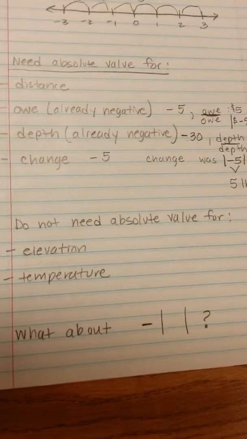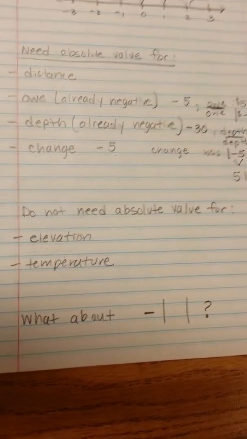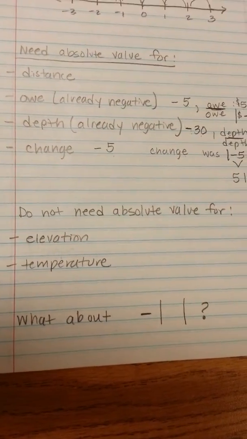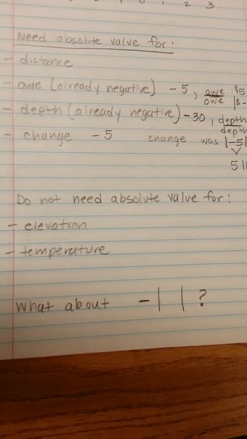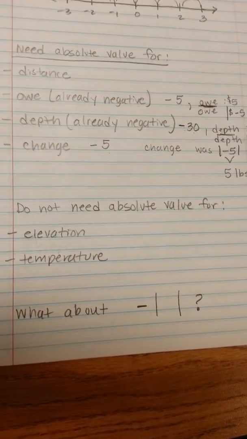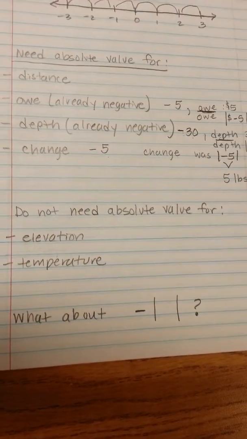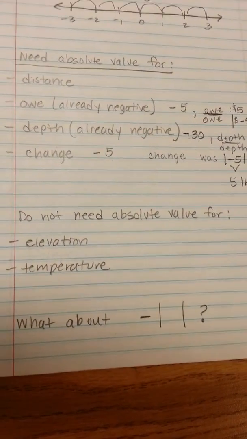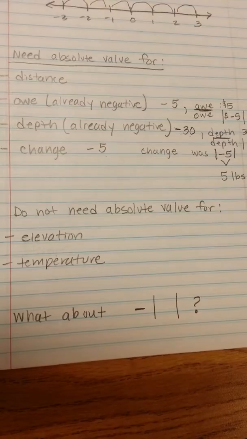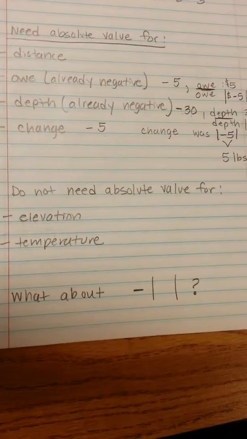Now, down at the bottom here we have, what do you not have to use absolute value for? Elevation and temperature are good examples. Elevation can be negative. You can be swimming at a negative elevation of -30 feet in the ocean. Temperature can be negative. You can have a temperature of -5 degrees.